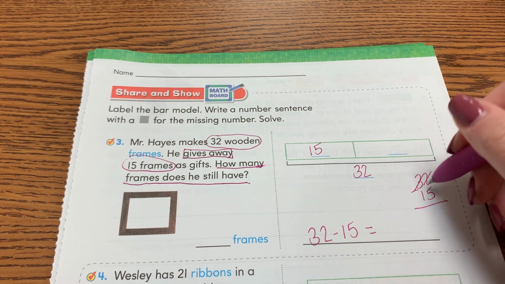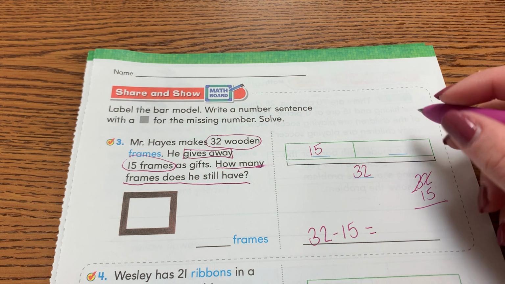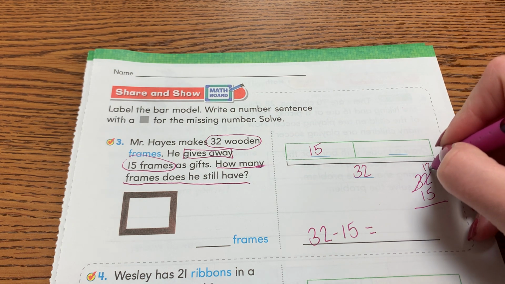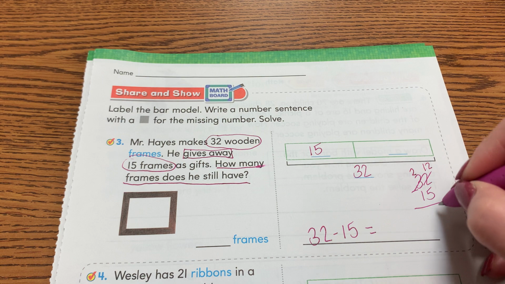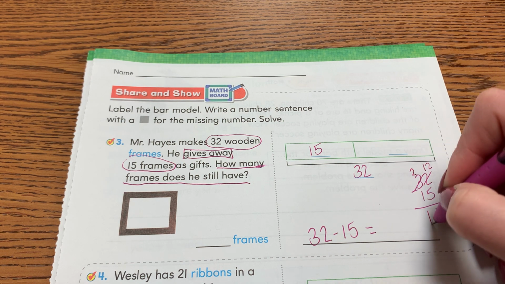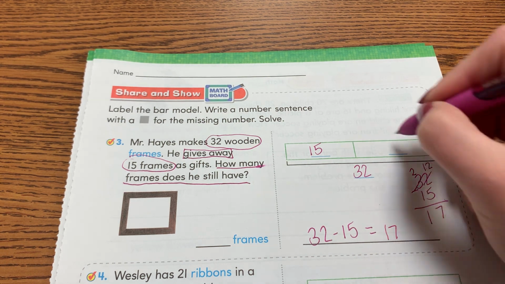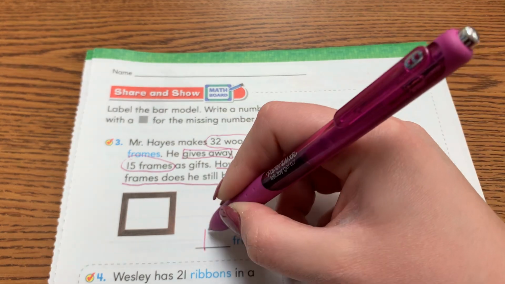We have to borrow because 5 is more on the floor. This becomes 12, and this becomes 2. 12 minus 5 is 7. 2 minus 1 will just give me 1 to leave my answer as 17.